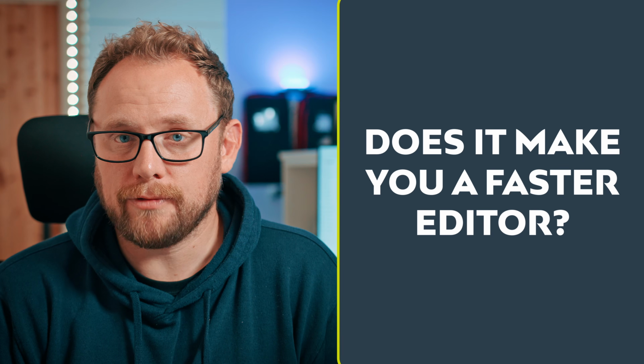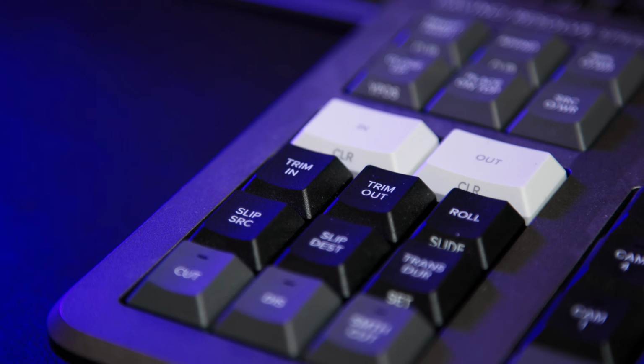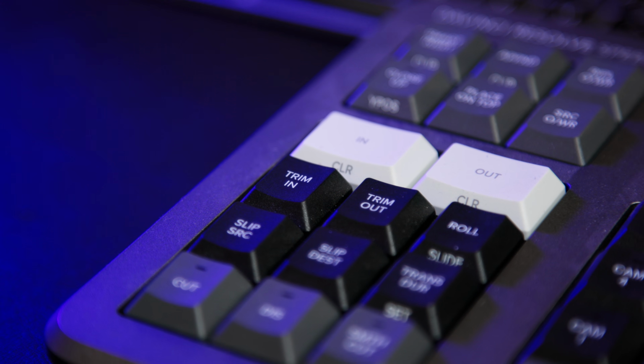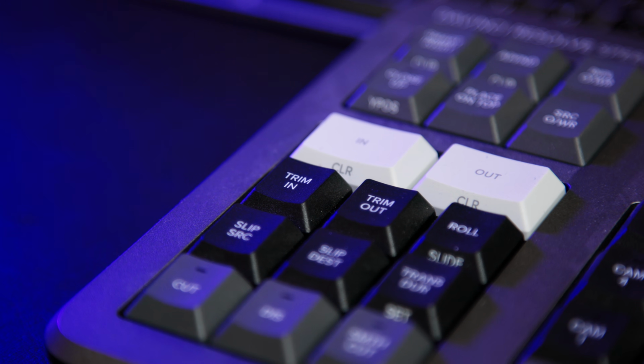Does it make you a faster editor? In my opinion, yes. I think it does. Having that specific set of keys helps you focus your attention on your specific workflow. It gives you the controls to keep your hands in one place and the tactile controls to work accurately, which in turn means you are efficient, which translates into working faster. Once you have overcome the small learning curve and conquered the urge to reach for your mouse and keyboard, it really is a valuable and powerful little tool.